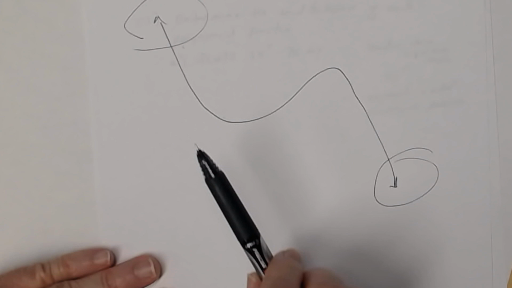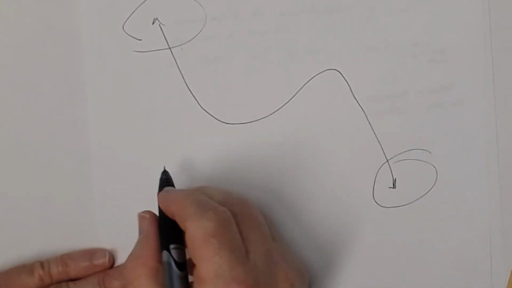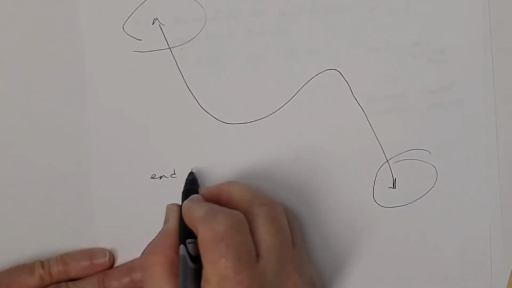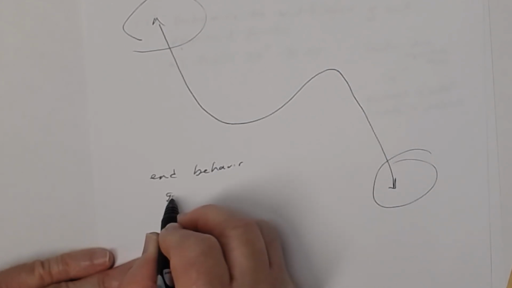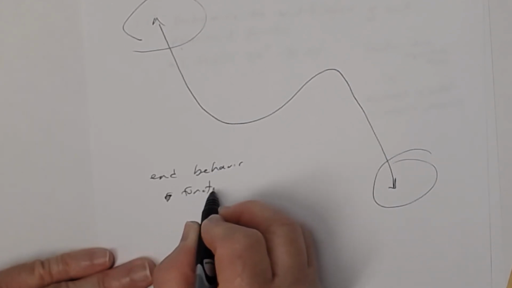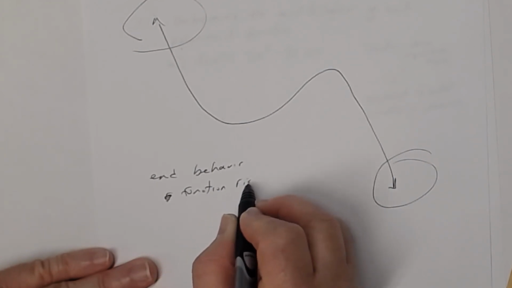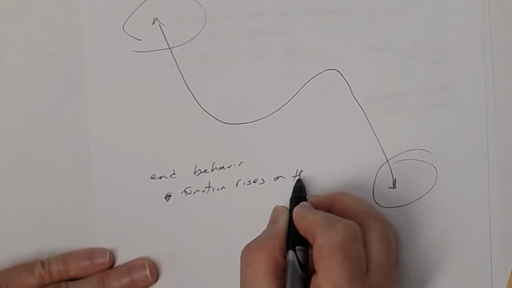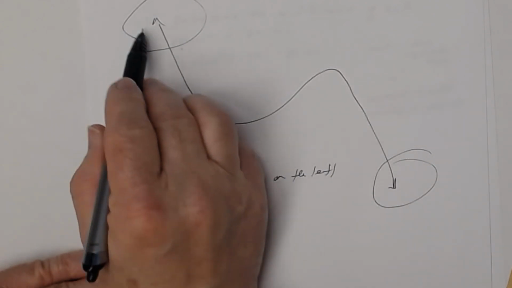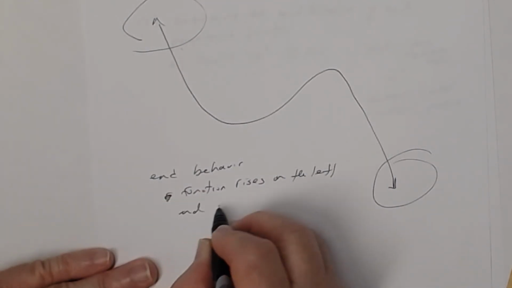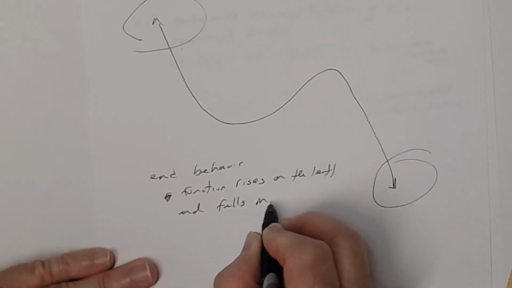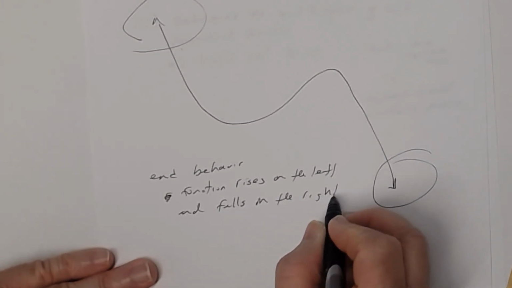And so if you had this idea here, you would say the end behavior, you would say the function rises on the left, because that's what it's doing, it's rising, and it falls on the right. And that's all you're saying.